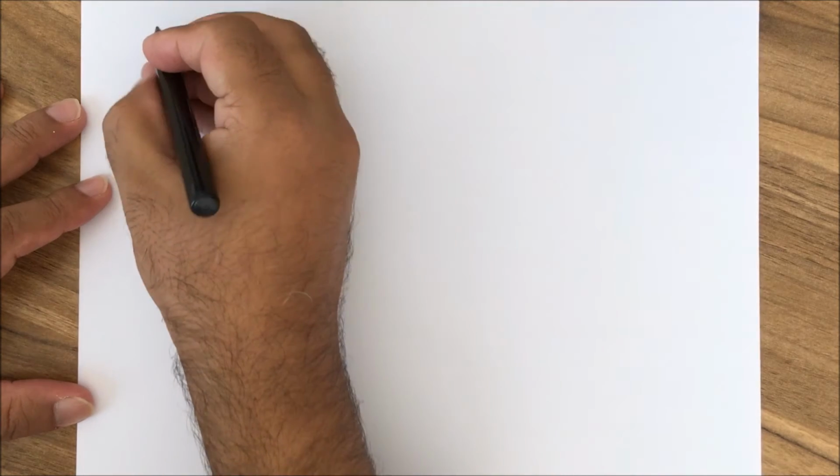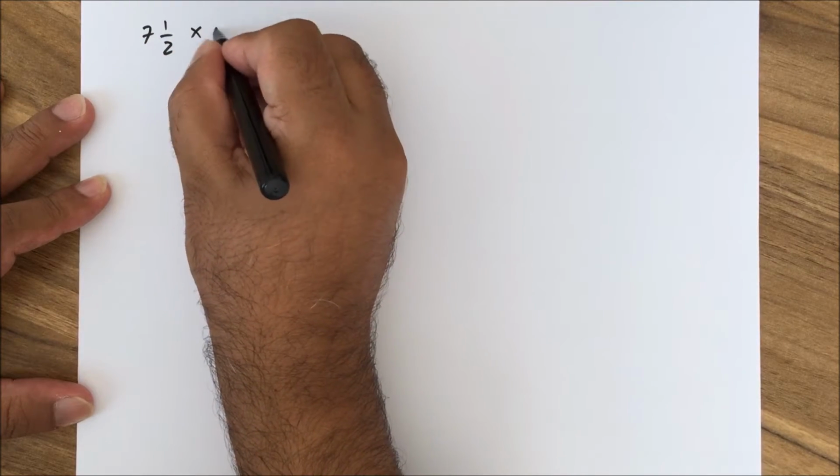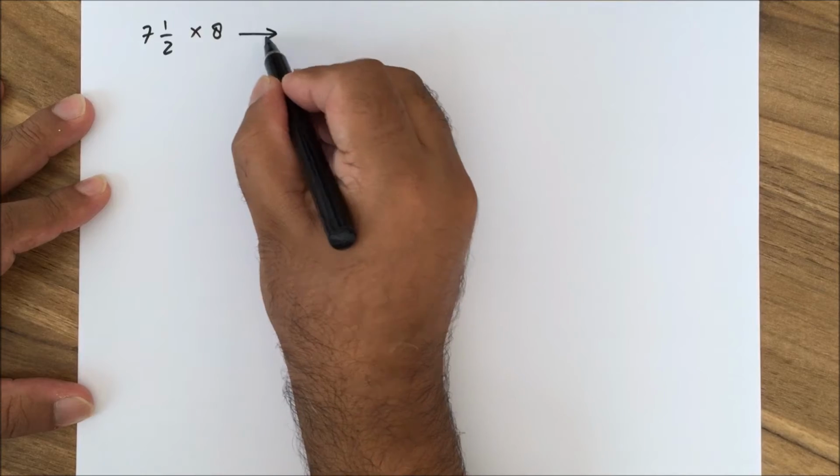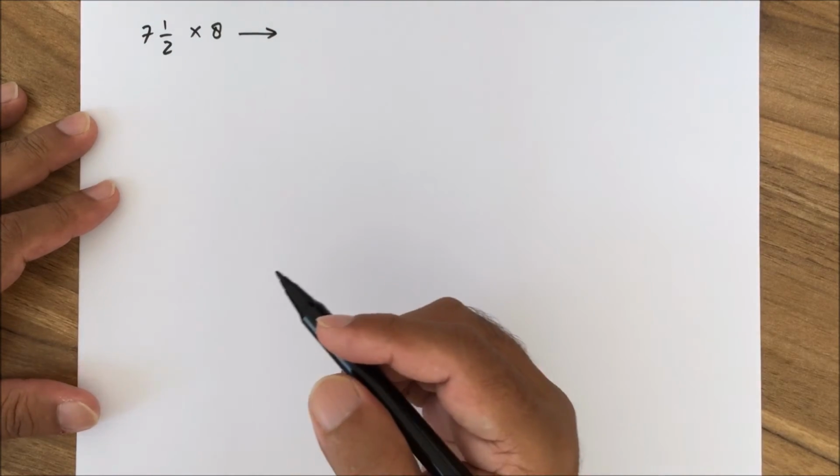Okay, now this doubling technique can be used to multiply numbers that are halves and 3/4 fractions. Let's say I want to multiply 7.5 by 8. So we know because of 8 we have to double it 3 times.